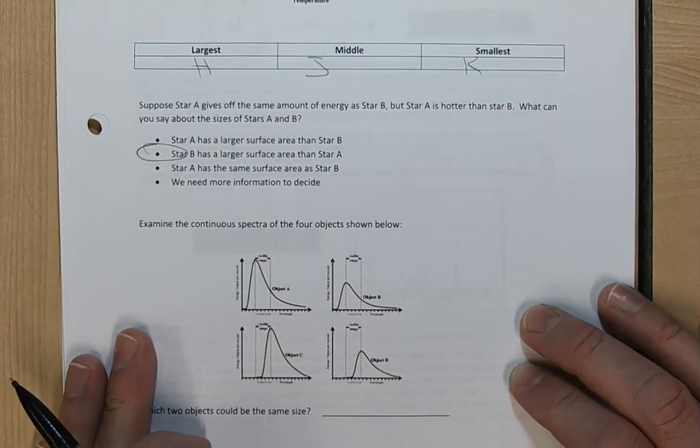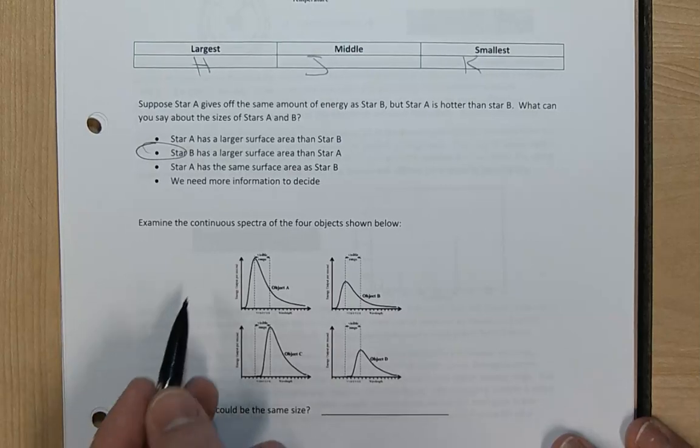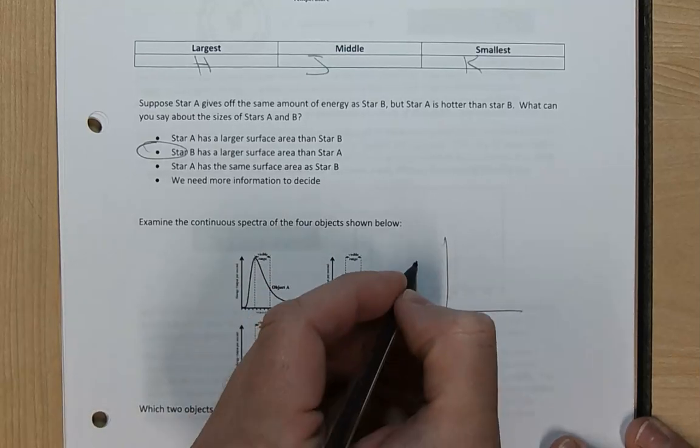Now look at these four continuous spectra. Which two objects could be the same size? You look at these four spectra, and this could get kind of complicated. You're looking at four graphs. They're all continuous spectra, but they're all a little different. How could we make this simpler? How could we make this job easier for ourselves? Well, let's just take these four spectra and plot them on an HR diagram.